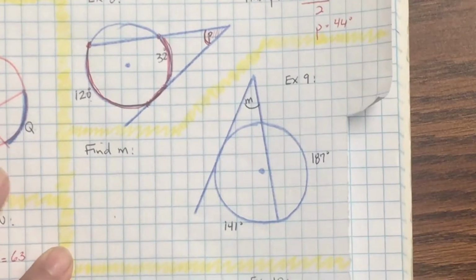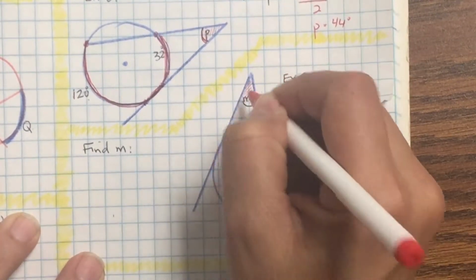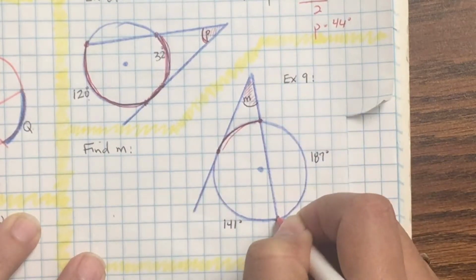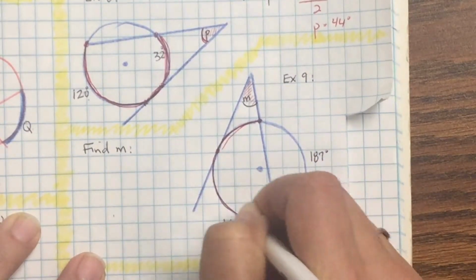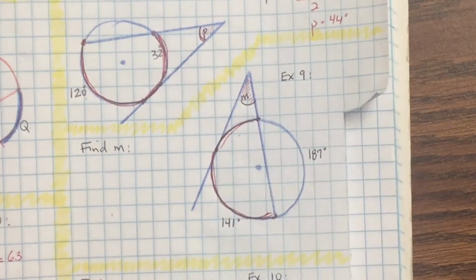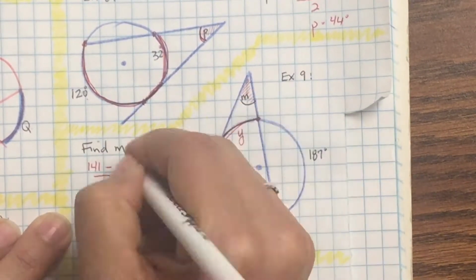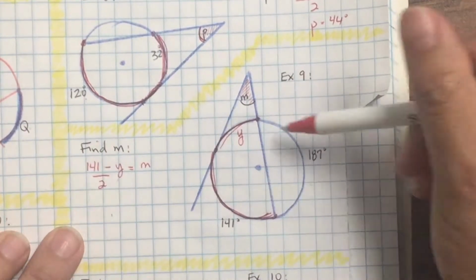And take a look at another example. So same thing. There's my angle. Trace it to the circle. Those are your arcs. That's your first arc measure. Trace it again. That's another arc measure. Subtract those two arc measures, and divide by 2 will give you M. But I don't know what that other one is, so I'm just going to label it Y. So 141 minus Y divided by 2 is M.